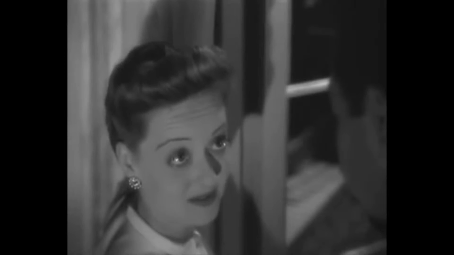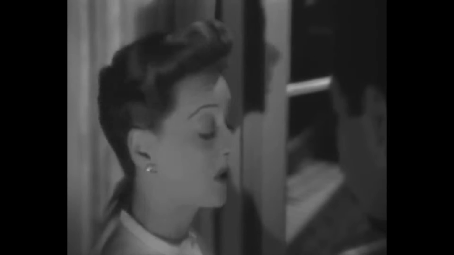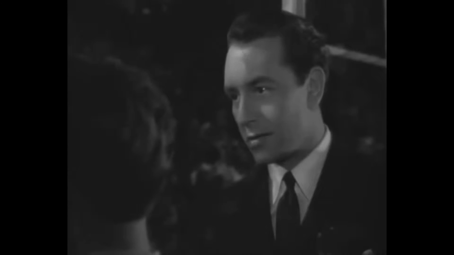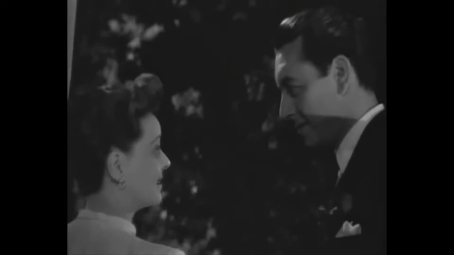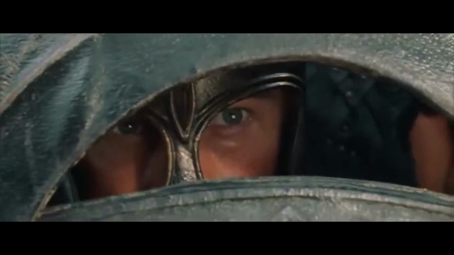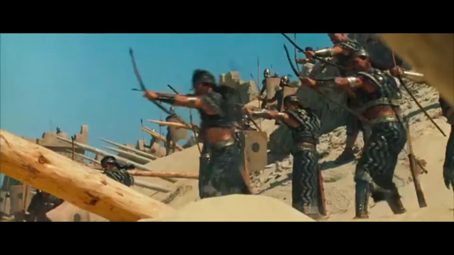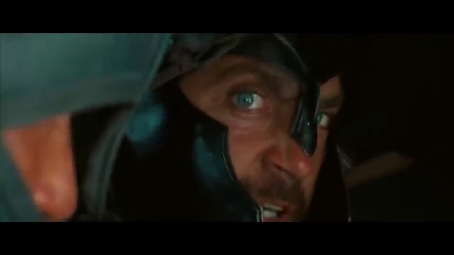Eyeline match is a shot where the gaze of the character in one shot matches that of the object he is looking at in shot 2. Match on action, also known as cutting on action, is where one shot cuts to another shot that shows the actions of the character from shot 1. This distracts the audience from noticing the slight cutting or continuity issues.